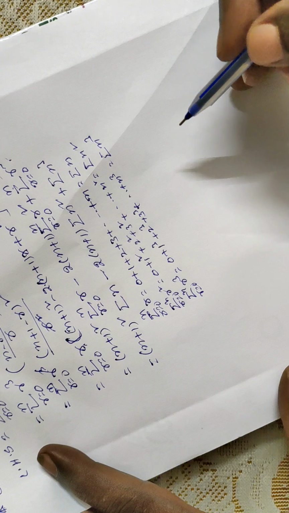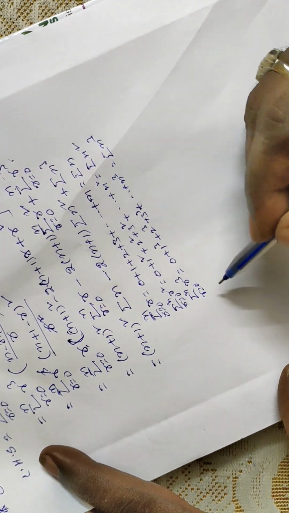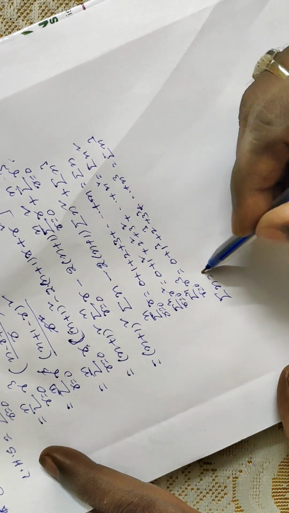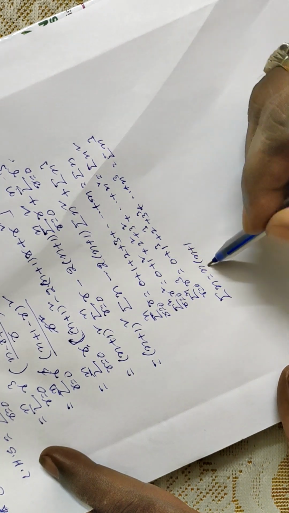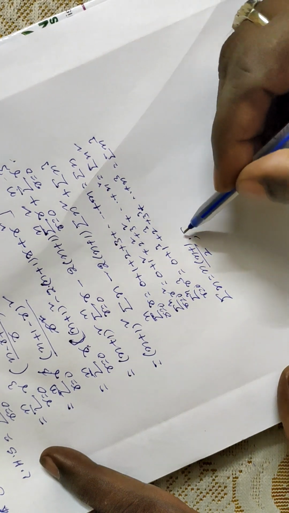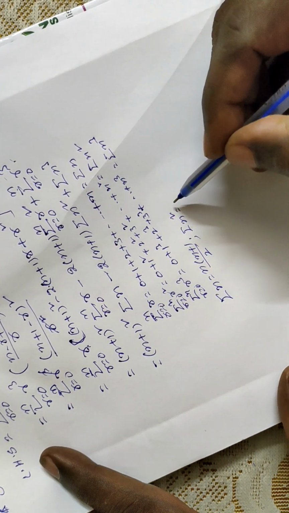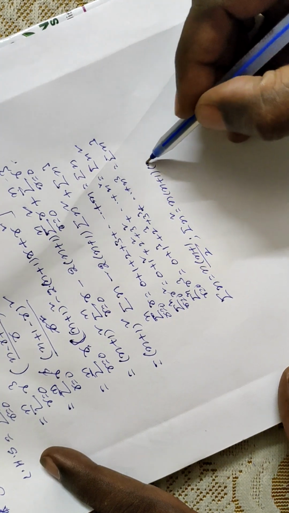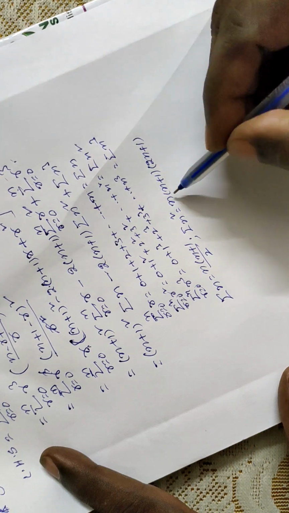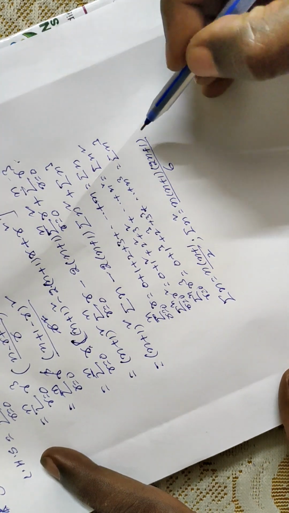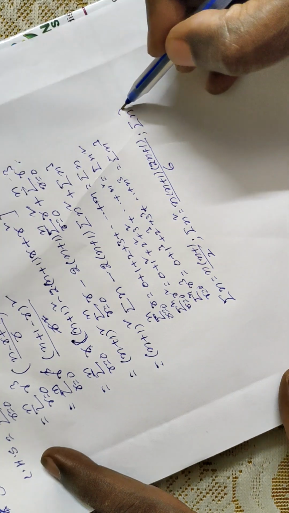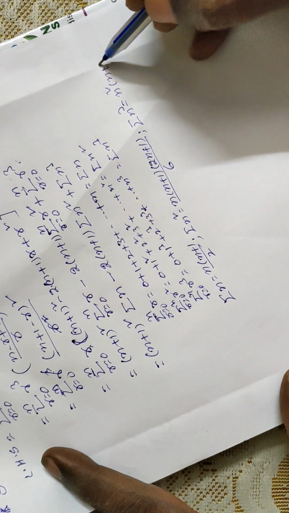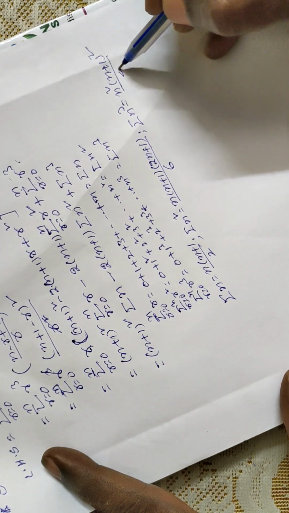Sigma n cube. So therefore, sigma n equal n into (n plus 1) by 2, sigma n square is n into (n plus 1) into (2n plus 1) by 6, sigma n cube equal n square into (n plus 1) whole square by 4.